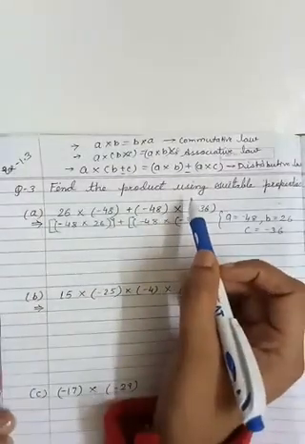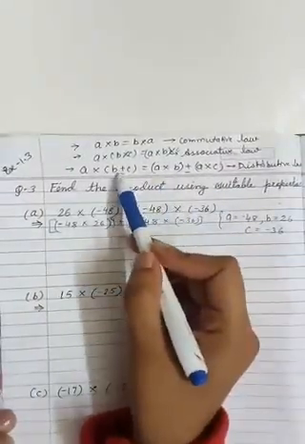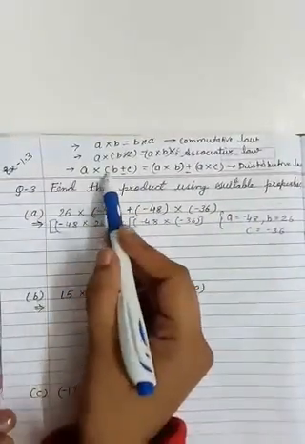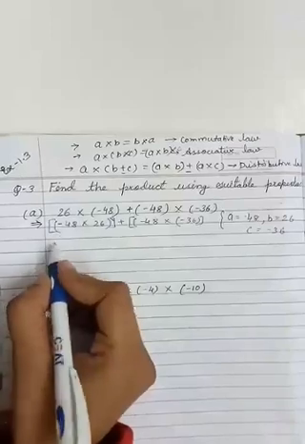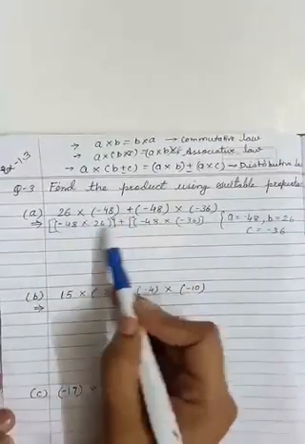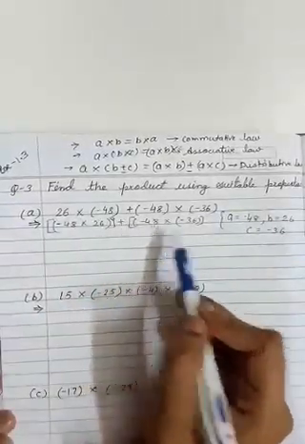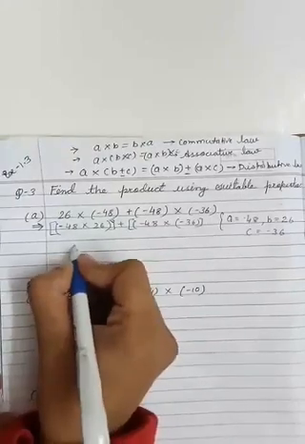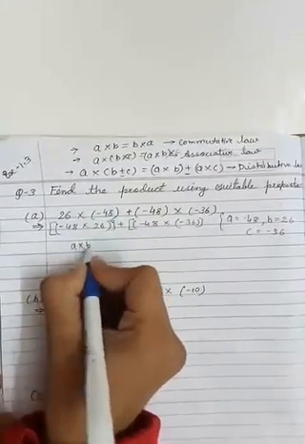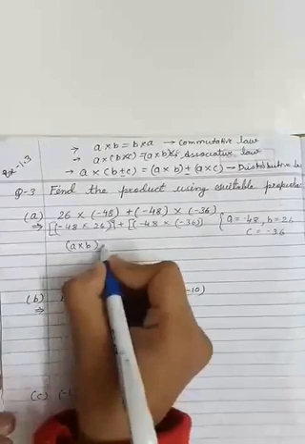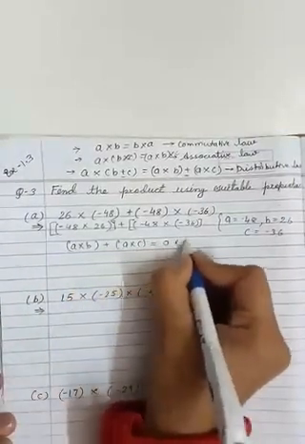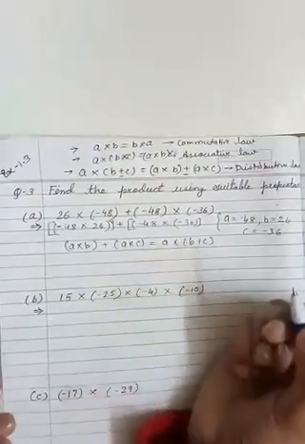Here you can see that on this side we have A into (B plus C), so we can write this as A into (B plus C). So this given equation is in the form of distributive law, and distributive law is what? A into B plus A into C equals A into (B plus C).